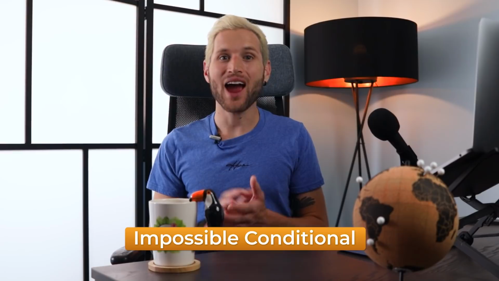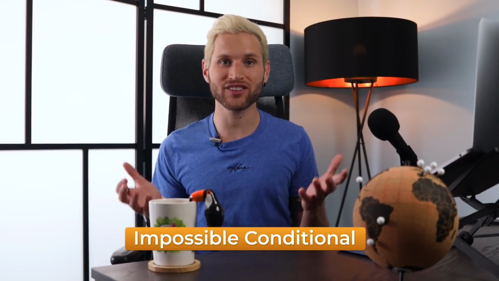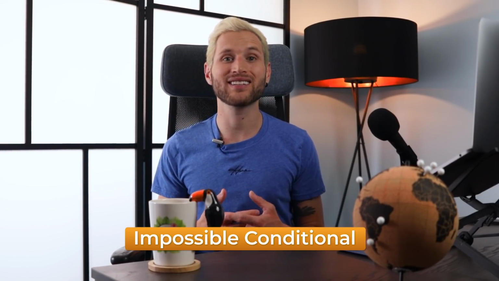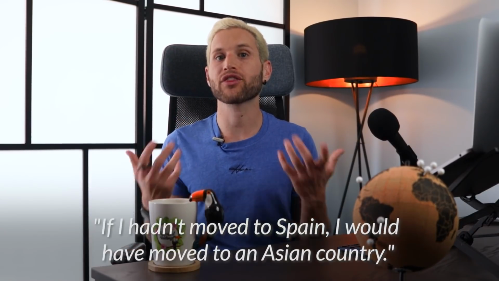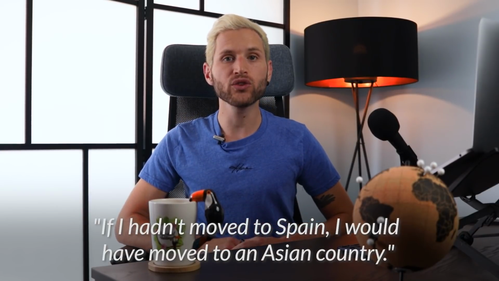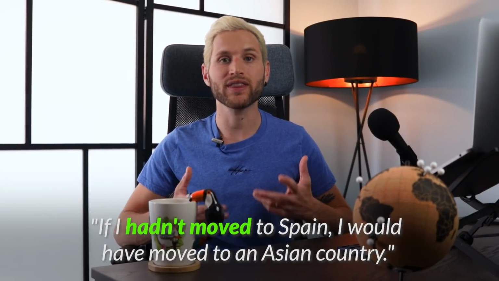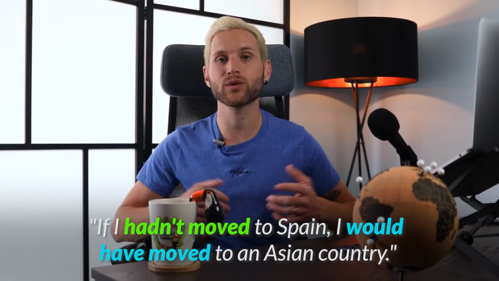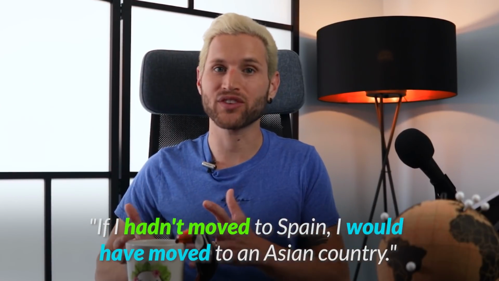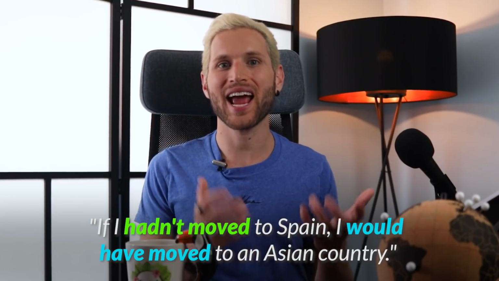So this is the impossible conditional. And we're going to use a third conditional sentence to refer to something that didn't happen in the past and speculate on the consequences of it. So to form a third conditional sentence, you'll use the past perfect with the if clause and would or might plus the present perfect for the result. If I hadn't moved to Spain, I would have moved to an Asian country.